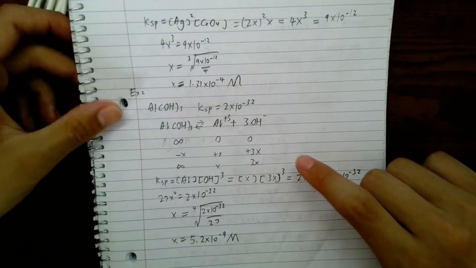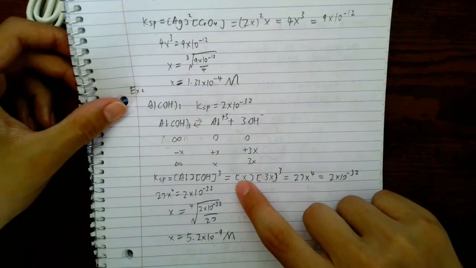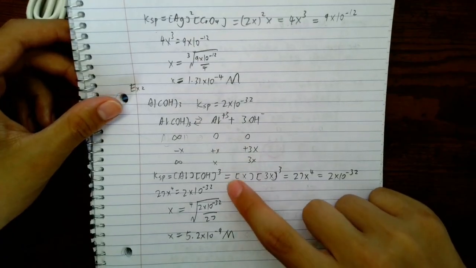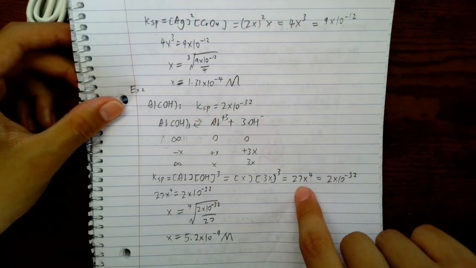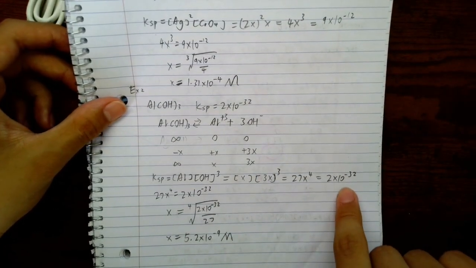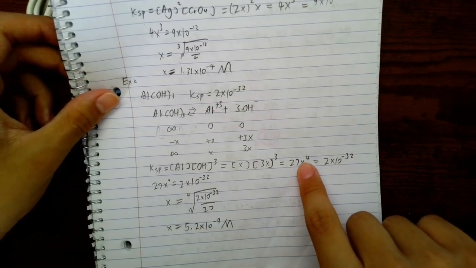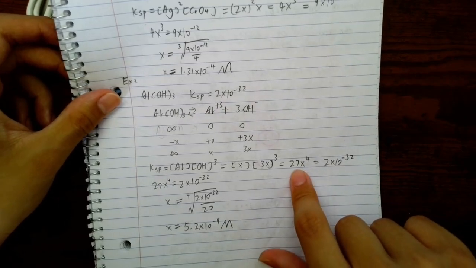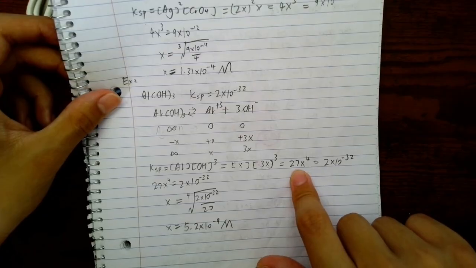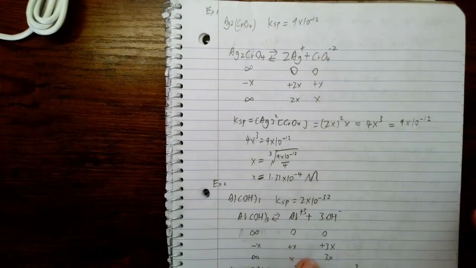We do the same thing: write down the equation, make our ice table, and find the ending concentrations and raise them to the power of their coefficient, and we get the expression in terms of X, and this is our KSP value. Now we just need to solve the equation. We divide by 27 and take the root of 4 for this number, and we get the molar solubility.